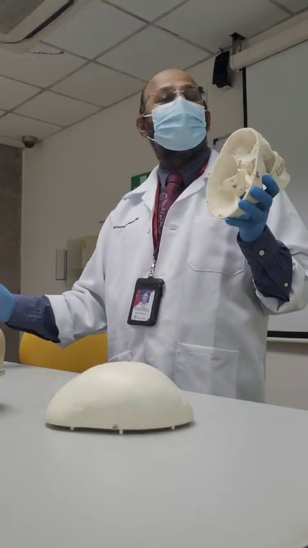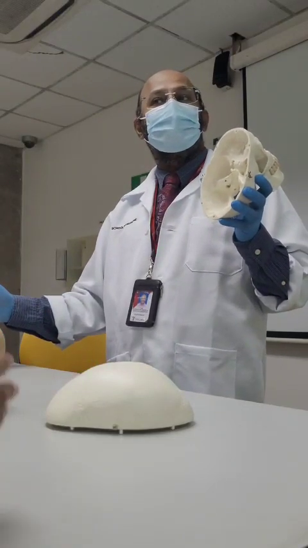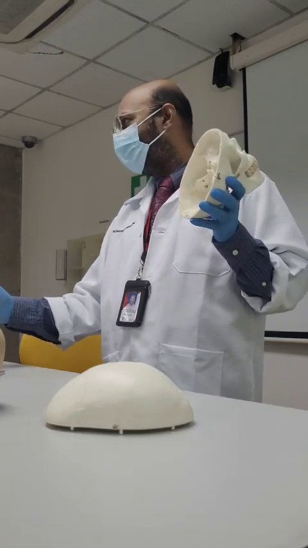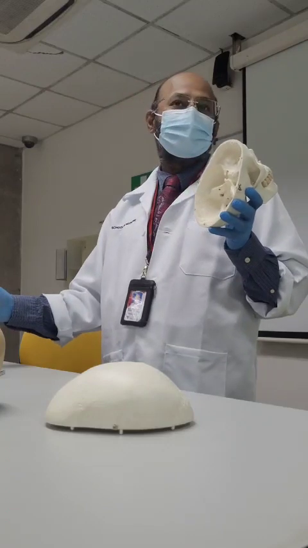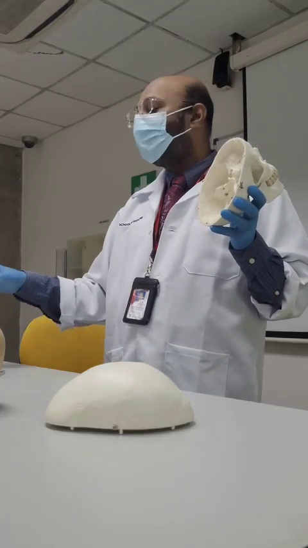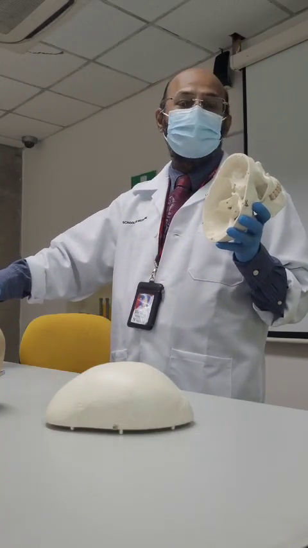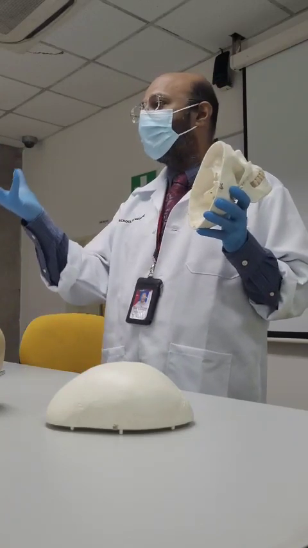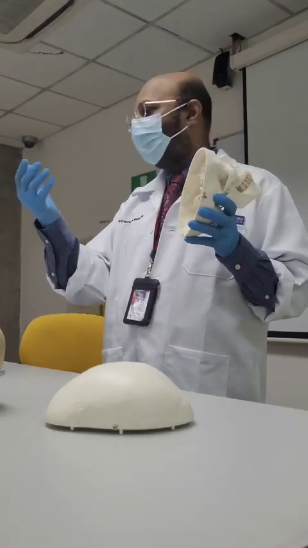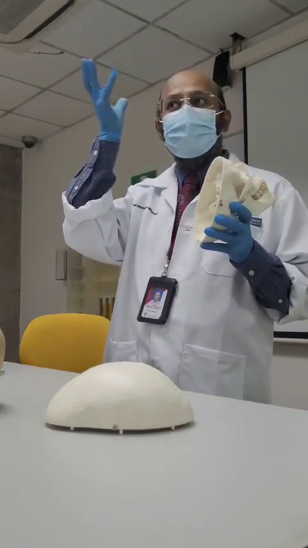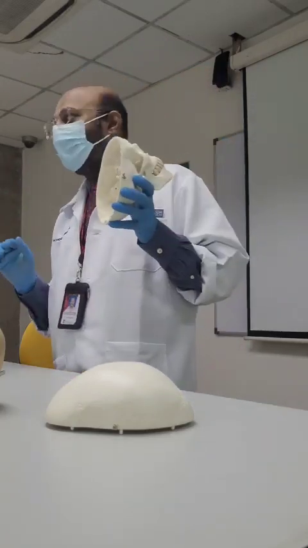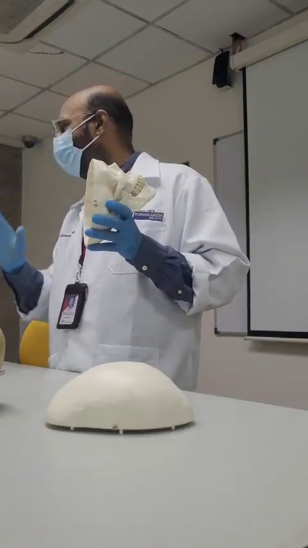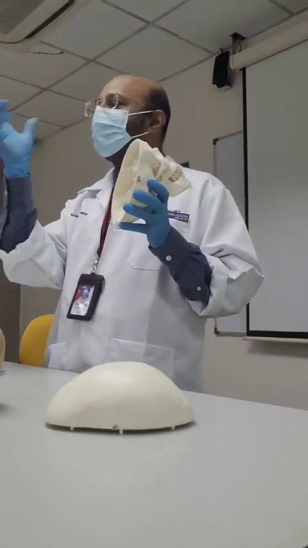What is the function of falx cerebri? Divides the brain into two hemispheres. Anything else? It reduces the rotational force acting on the brain. Understood? See, already brain is floating inside CSF. Suppose I turn this side, if there was no falx cerebri, brain will be still standing here, I will be looking here. Because of falx cerebri, whenever I move, brain also moves in the same direction. Otherwise, brain will start rotating on its own axis.